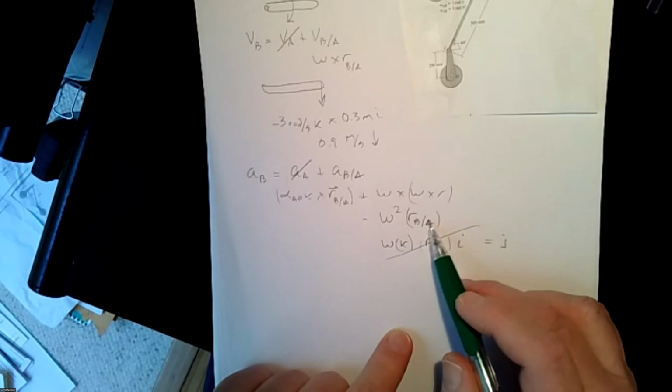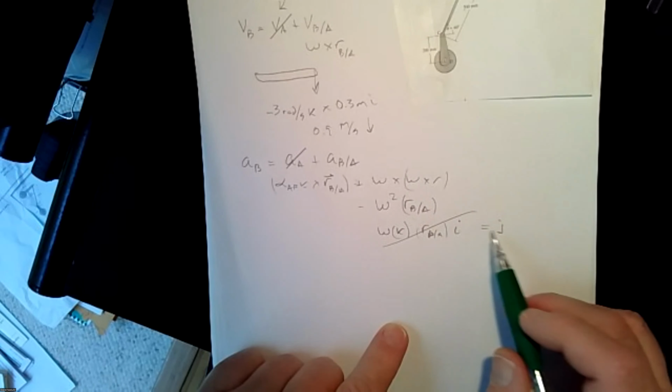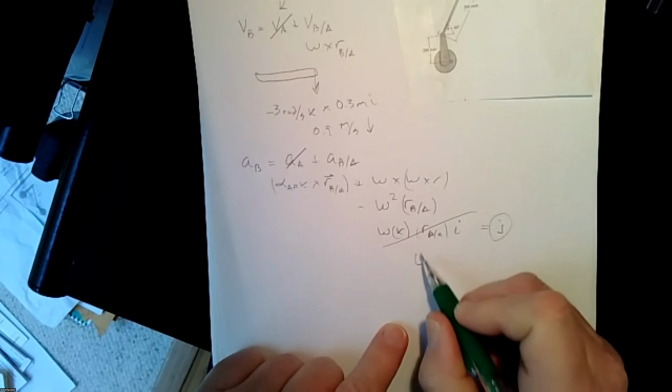You're distributing it. So what this gives you is not a J component, but actually an I component.